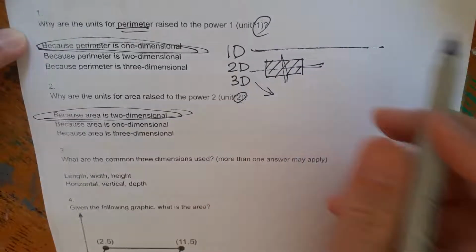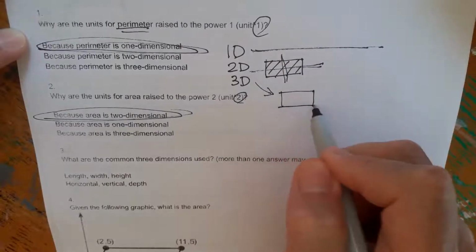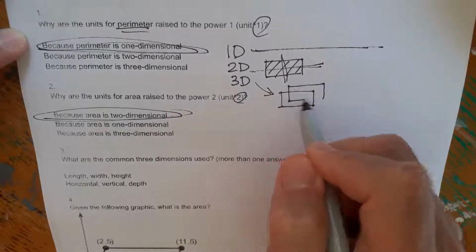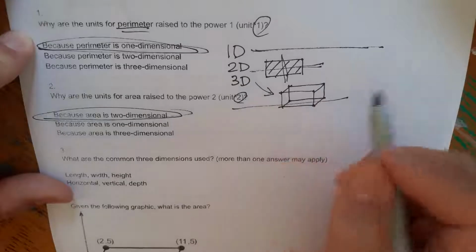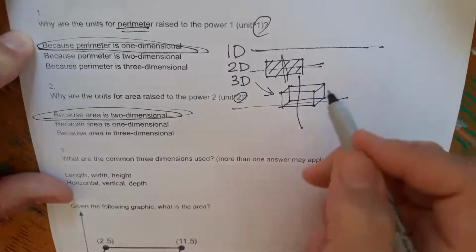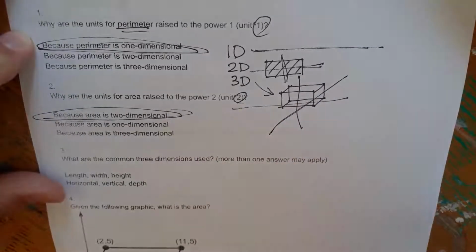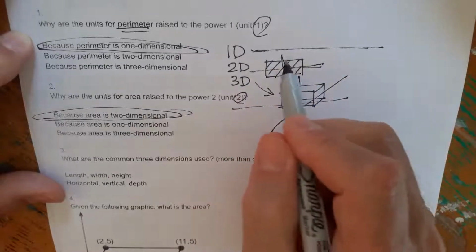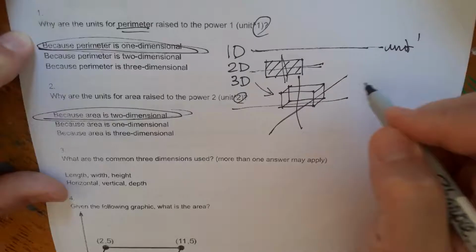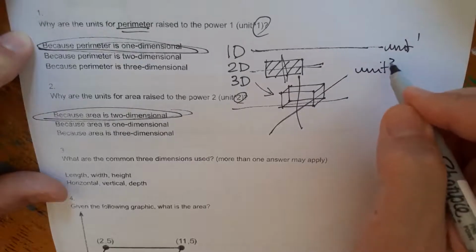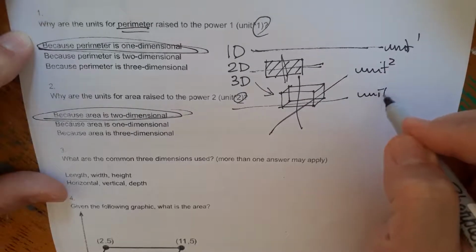Now let's go to 3D, and I might have left a little bit more room here. 3D is going to be raised to the units 3 because it is in 3 dimensions. Horizontal, vertical, and depth. Those 3 dimensions. 1 dimension, 2 dimension, 3 dimension. Unit to the 1 power, unit to the 2 power, and unit to the 3 power.